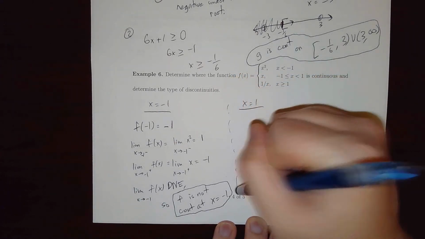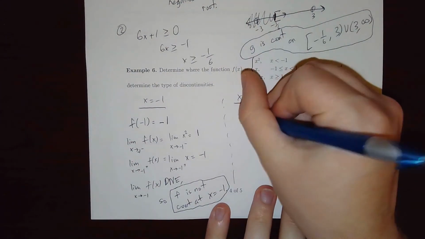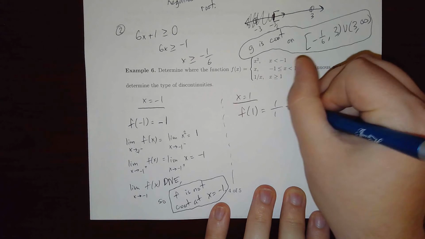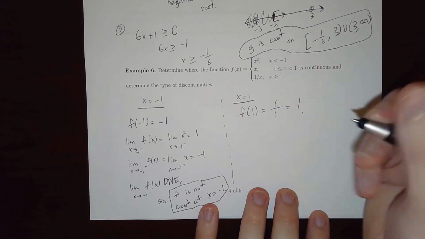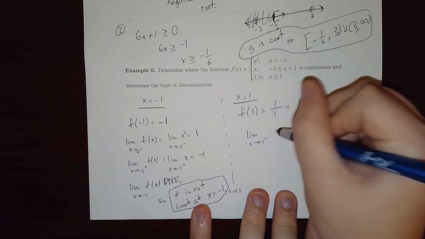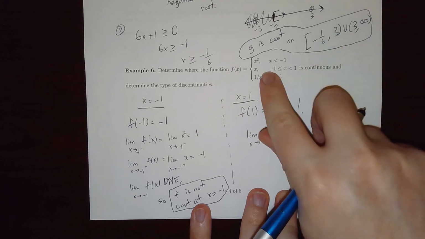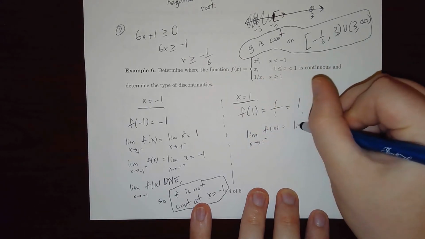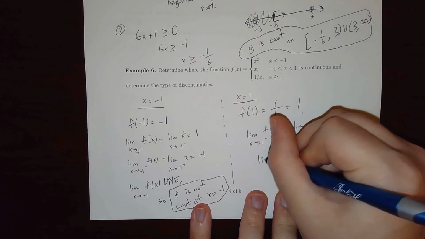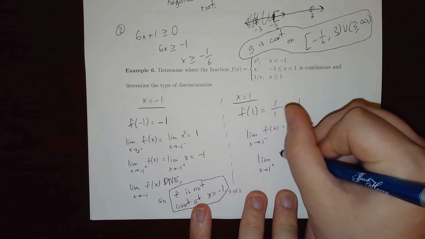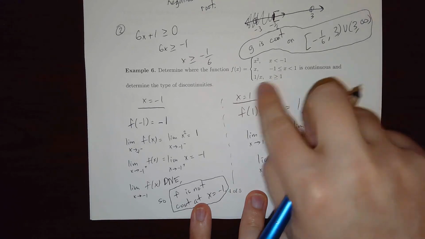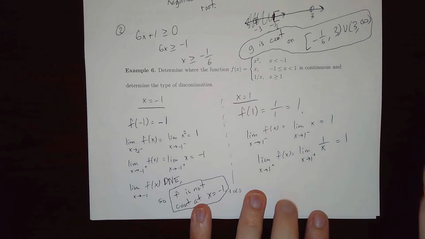However, when we look at x equals 1, first we want to look at f of 1. So that is going to involve this piece. So that is going to be 1 over 1, or just 1. If we look at the limit as x approaches 1 from the left, that'll be looking at the middle piece here. So that'll be the limit as x approaches 1 from the left of x, which is 1, and the limit as x approaches 1 from the right of the function is going to be the limit as x approaches 1 from the right of this bottom part, so 1 over x, which is just 1.